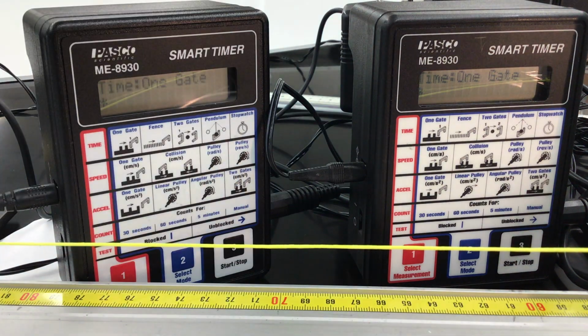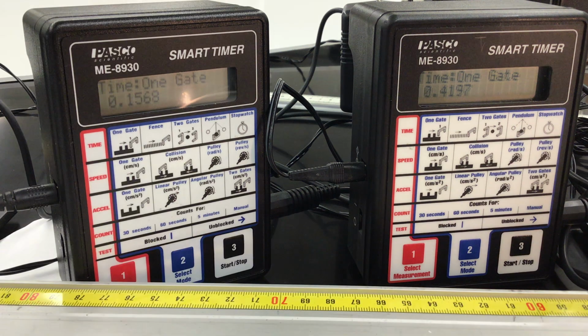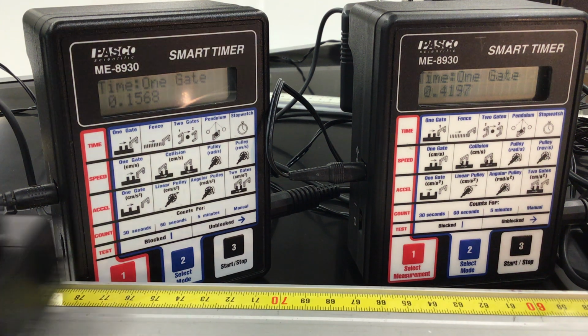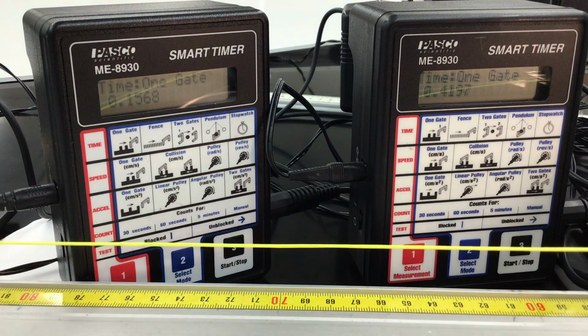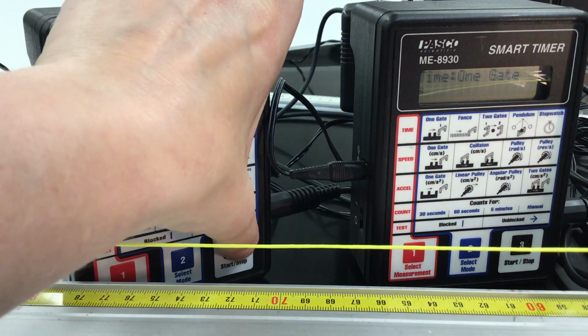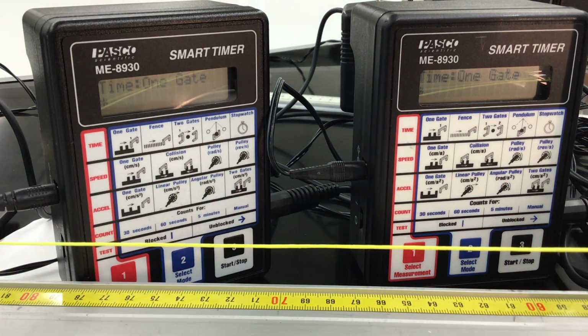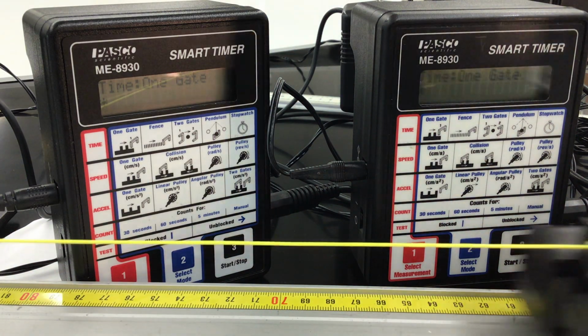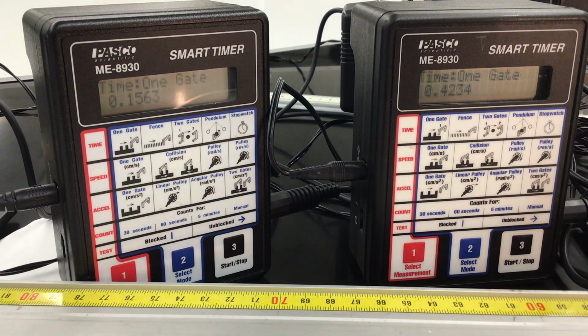So in between, I have to reset it and let it go. And again, there's going to be some spread in the data because I can't release the cart exactly at the same point each time. It's called random error. And, you know, there's always other random errors involved, friction and everything like that. The wheels aren't exactly in the same spot. All right, so here's our third measurement.